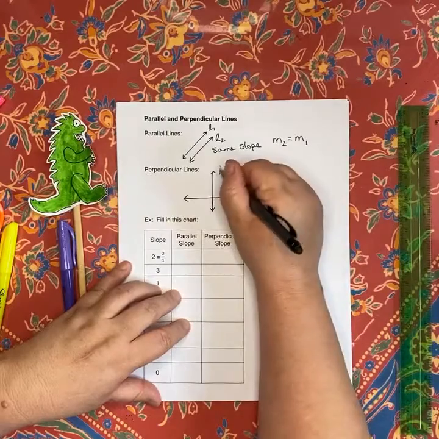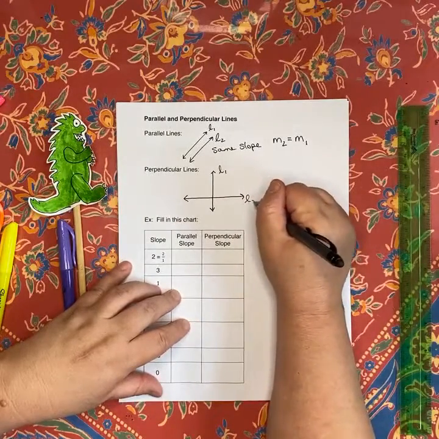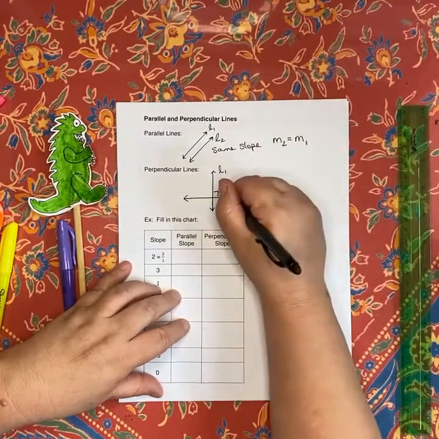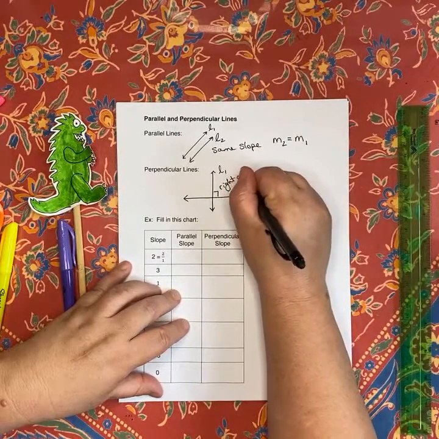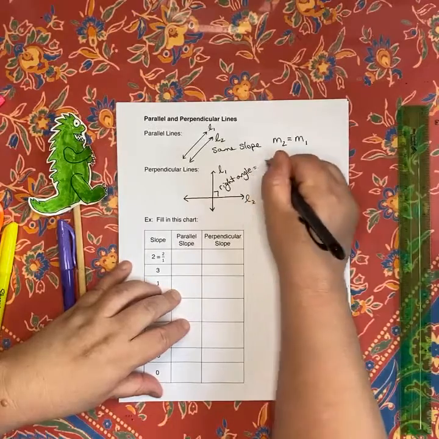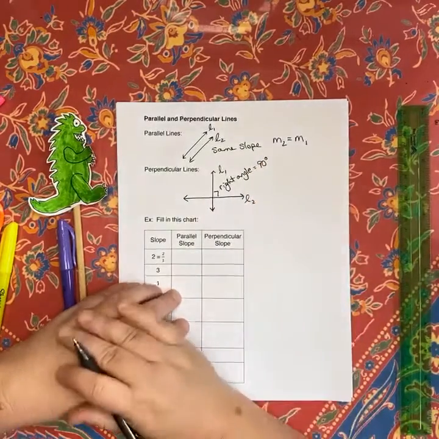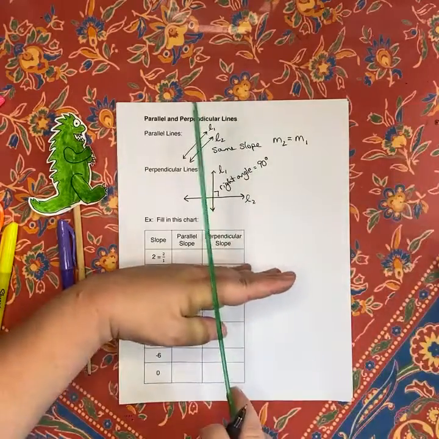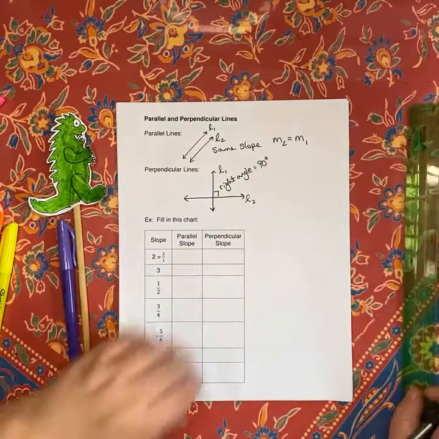Now, a perpendicular situation is one where I put this little right angle, which is a 90-degree angle. That's a right angle, which means that they are crossing each other perfectly, like that.